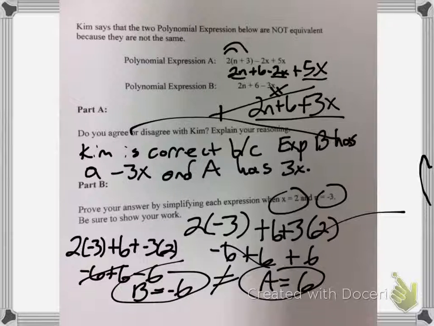Alright, first one. Kim says the two polynomial expressions below are not equivalent because they are not the same. So I'm going to check it. The first thing I do right here, I distribute and I get 2n plus 6. And I combine like terms right here. That gives me a positive 3 because I have more positives than I do negatives. Now if I look at this one compared to expression B, I know this has a positive 3 and this has a negative, so Kim is correct because expression B has a negative 3x and expression A has a positive 3x.